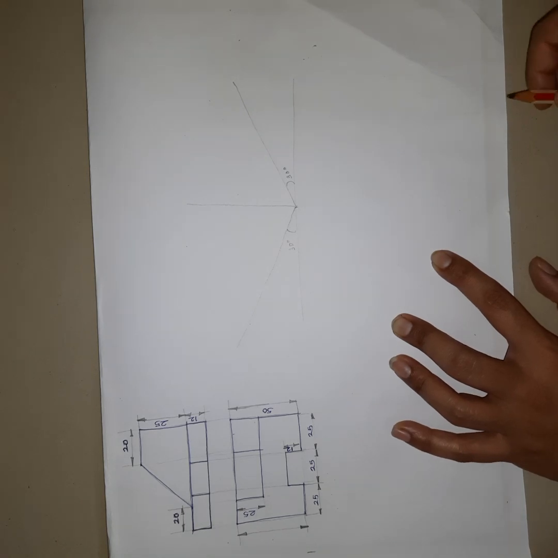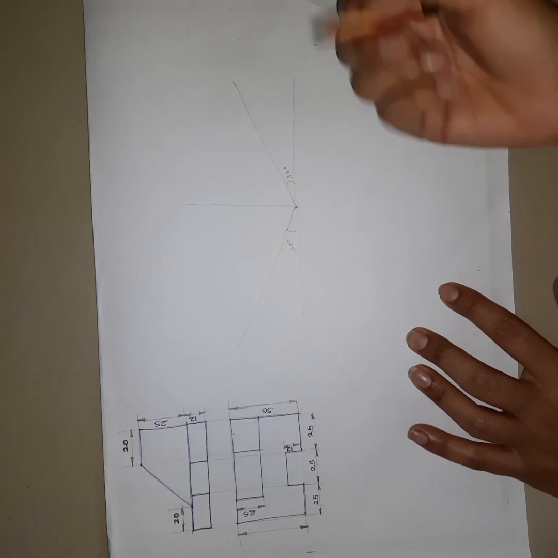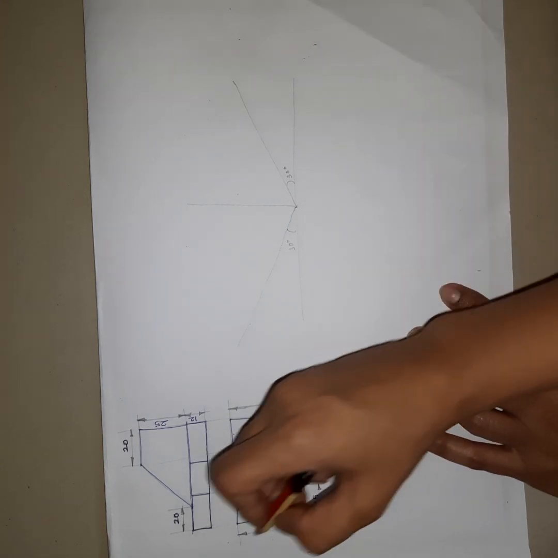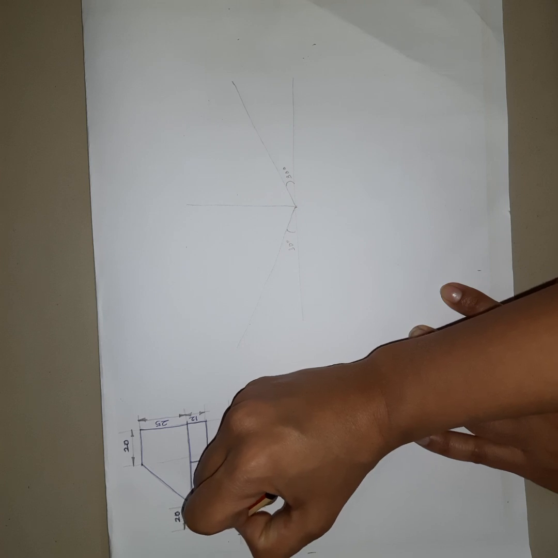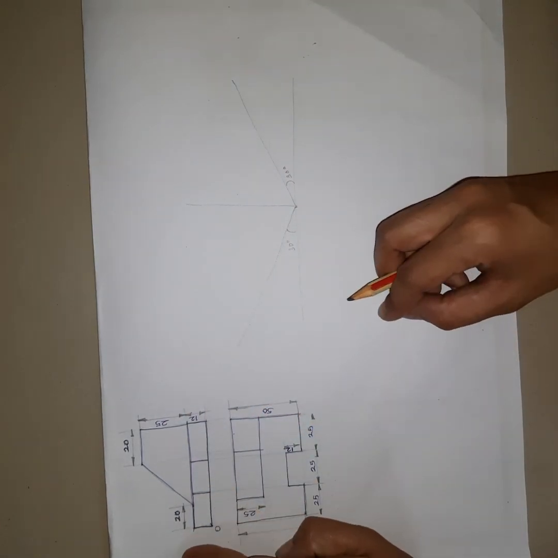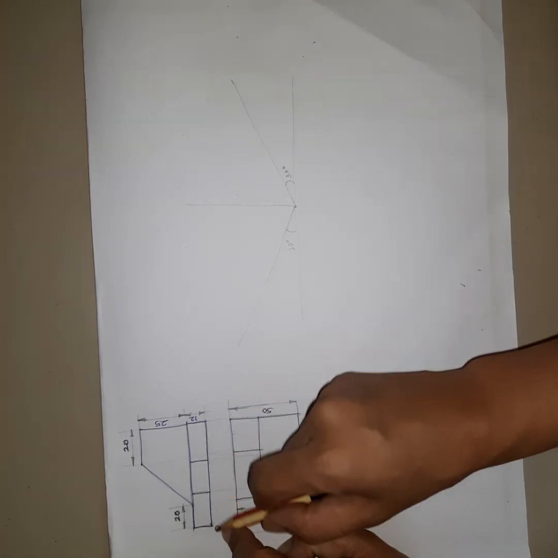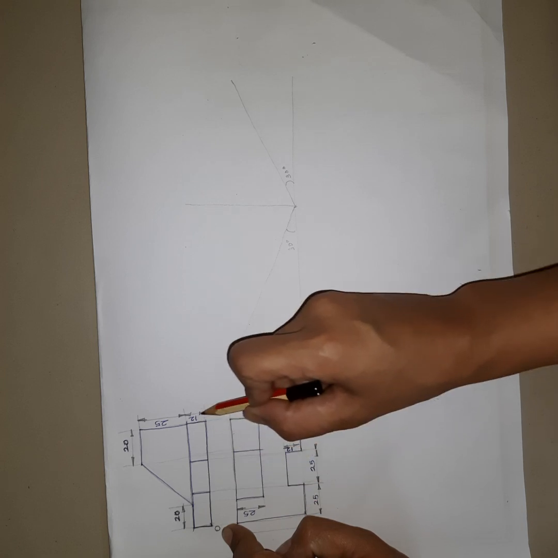First we'll decide the position of the front view, top view and side view. Let's say this is the origin given in the problem. If this is the front view, then at the right side of the origin there is the length, and this is the height.